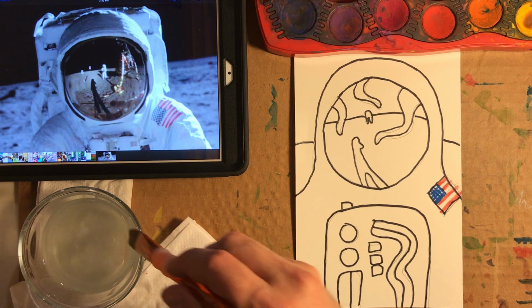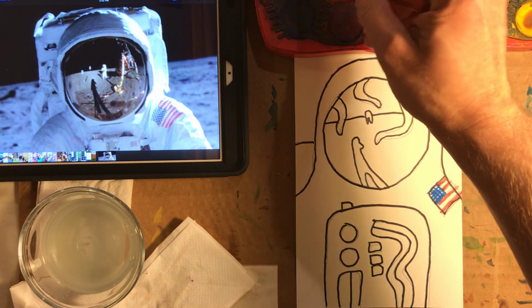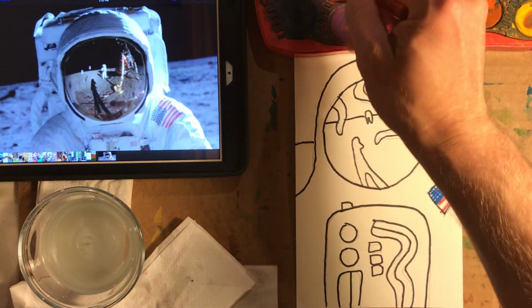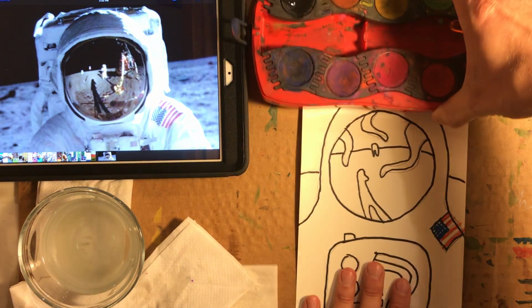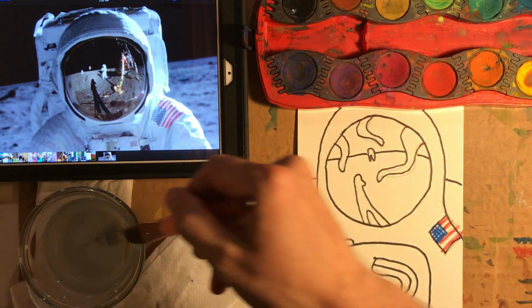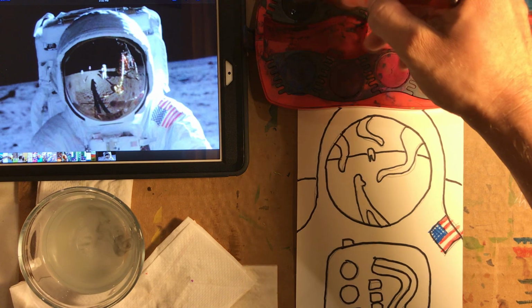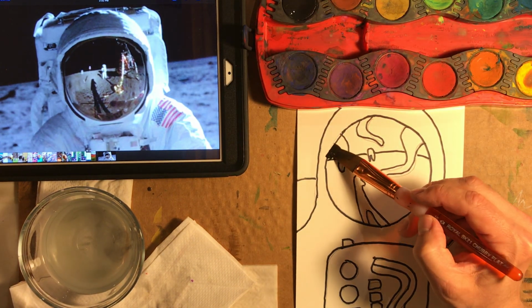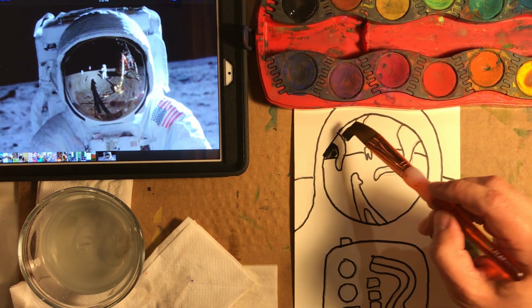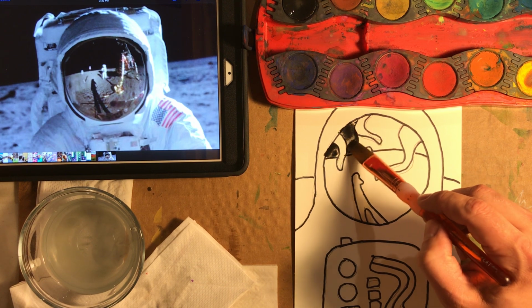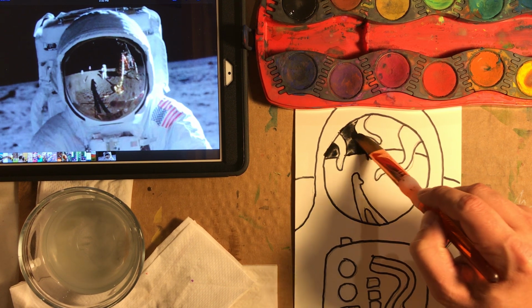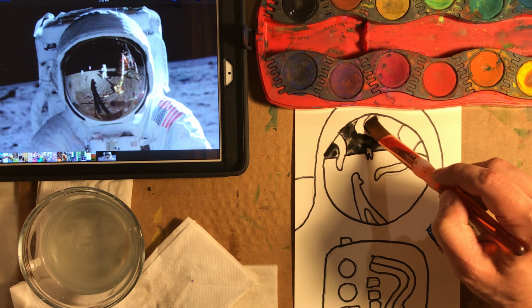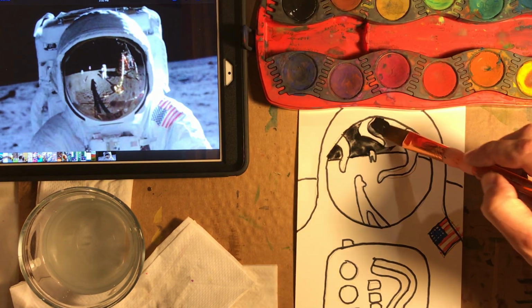And I'm going to get some watercolor. I'm going to get black watercolor. Here, I'm going to move this down here so you can see black watercolor here. And I'm going to fill in all the black. Now you could do this with paint. That's not watercolor. You could do it with marker, but marker will take a long time. You could do it with crayon.